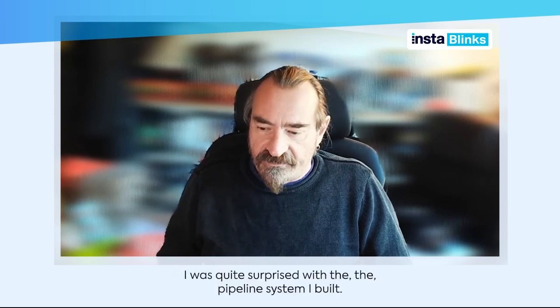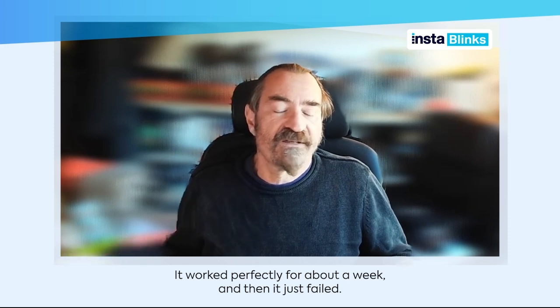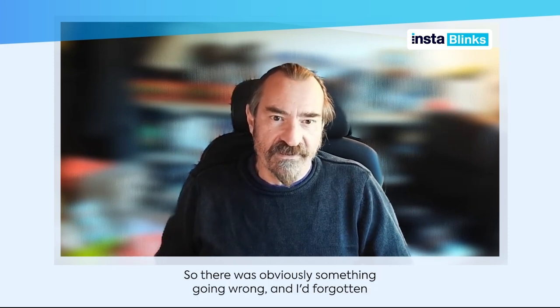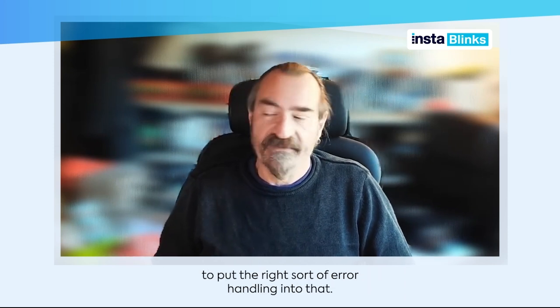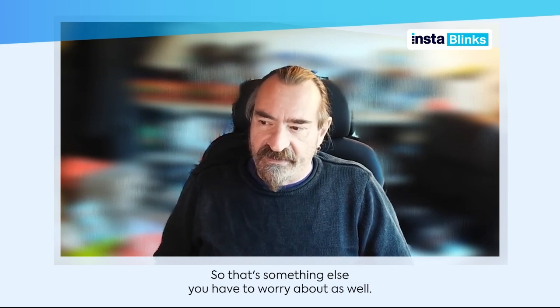Error handling, things never always work perfectly all the time. I was quite surprised with the pipeline system I built. It worked perfectly for about a week, and then it just failed. So there was obviously something going wrong, and I'd forgotten to put the right sort of error handling into that. So that's something else you have to worry about as well.